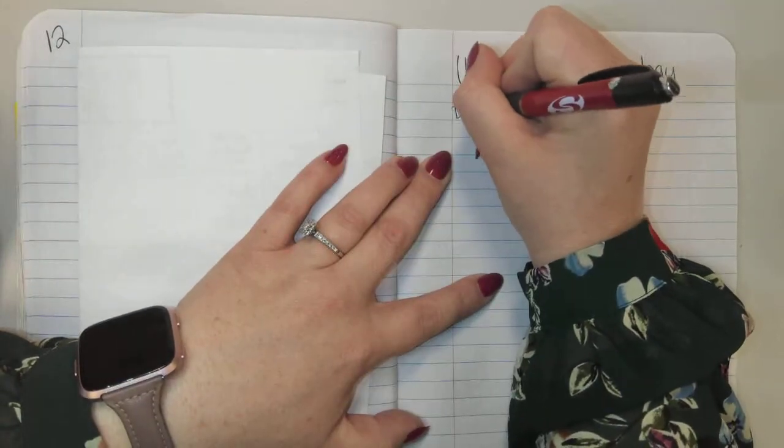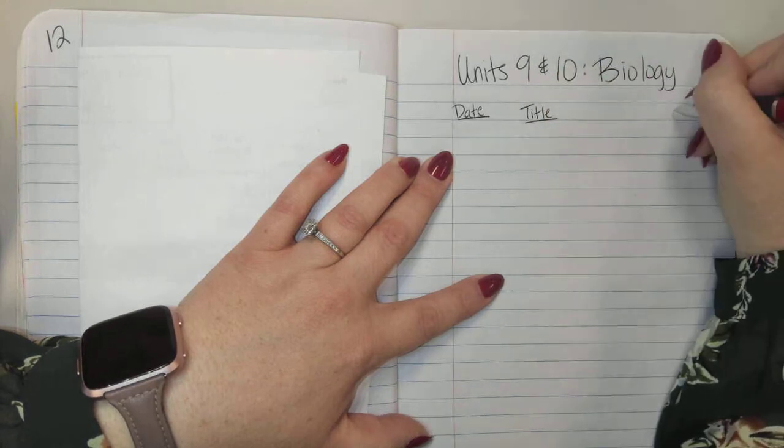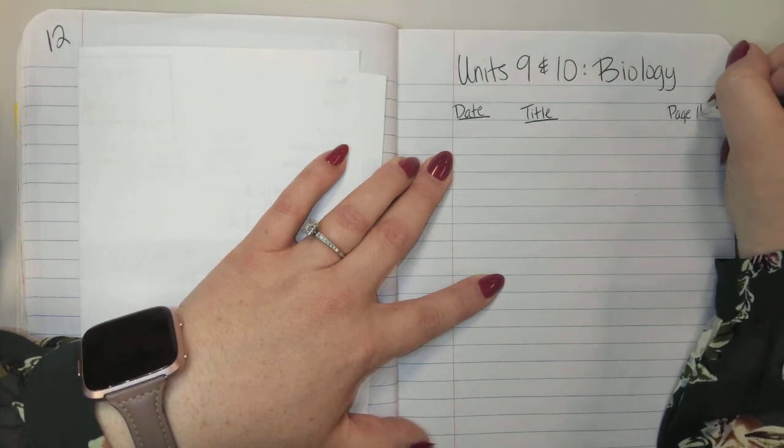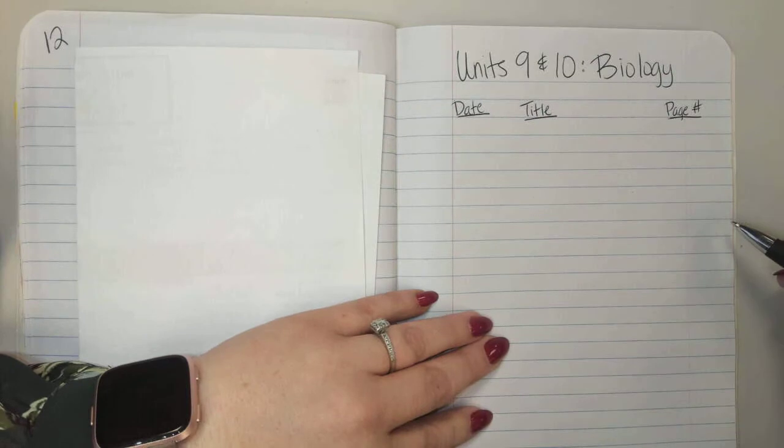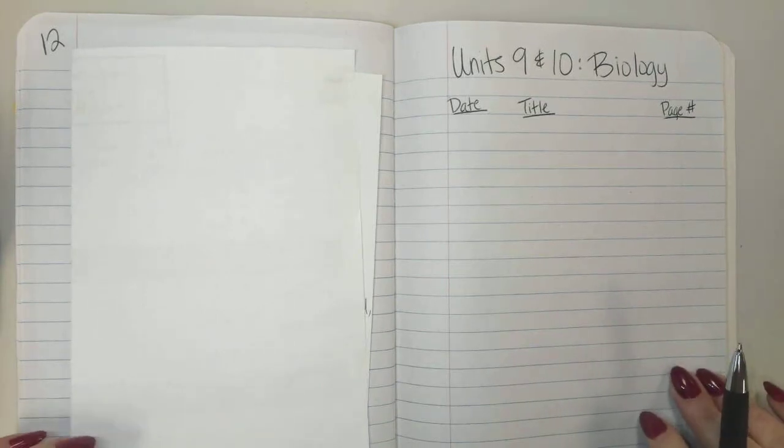We can set up our date, our title, and way over here our page number. Okay, I'll give you a sticker when I see you again tomorrow. We can add that to our first page.